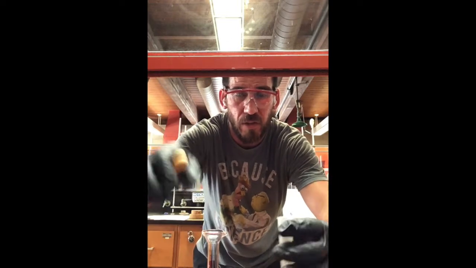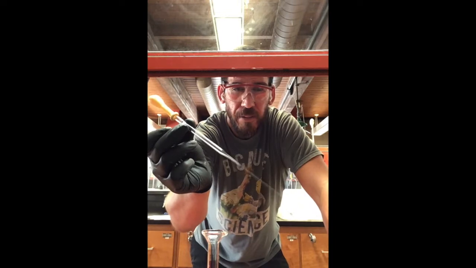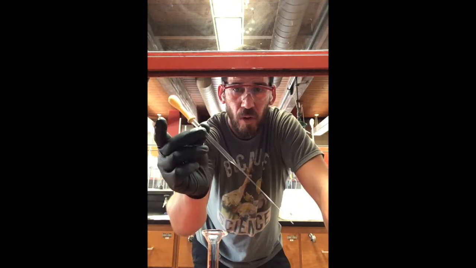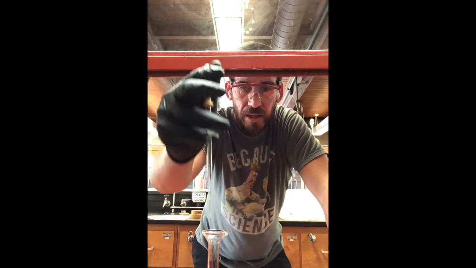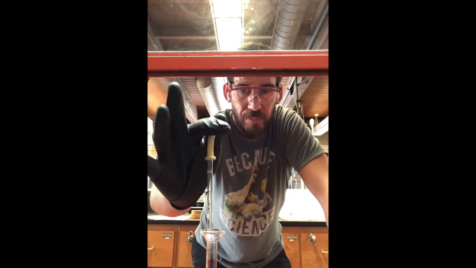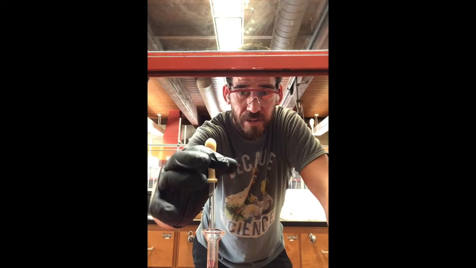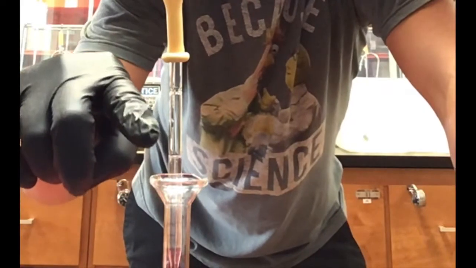So what you can use is a pipette, and so we have this. Remember, this latex rubber bulb and a glass pipette, and you can squeeze it and put it inside of the liquid. Now, when you release, you can see the liquid kind of coming up here, right?